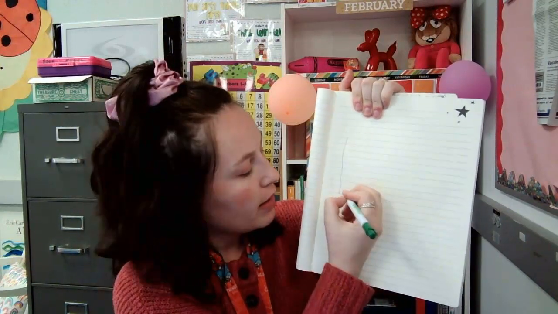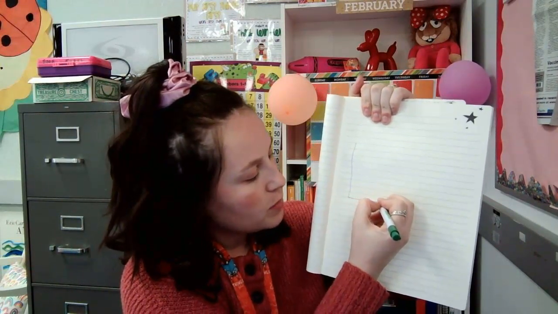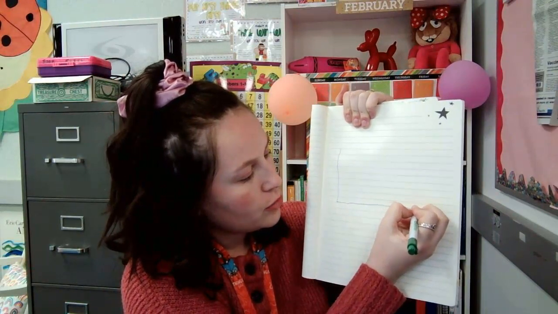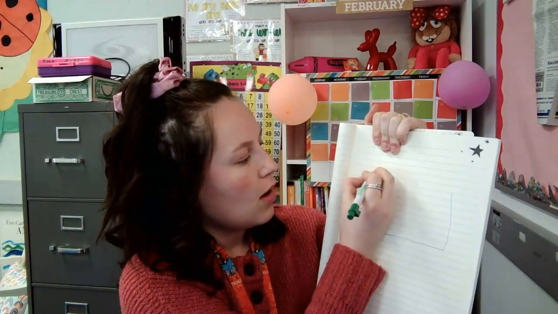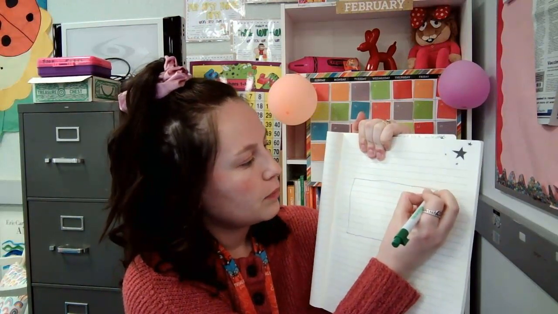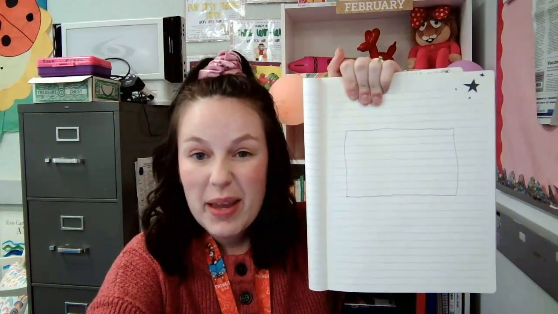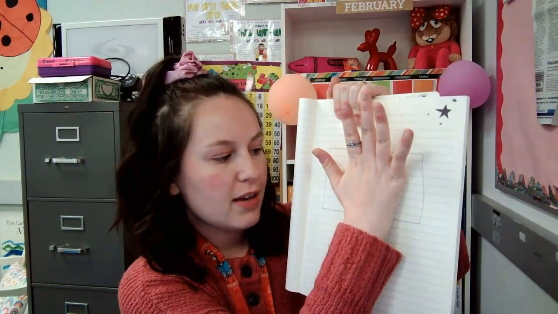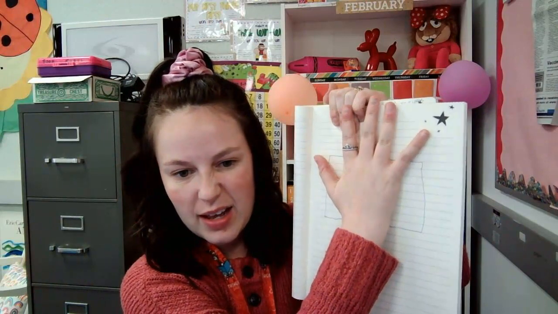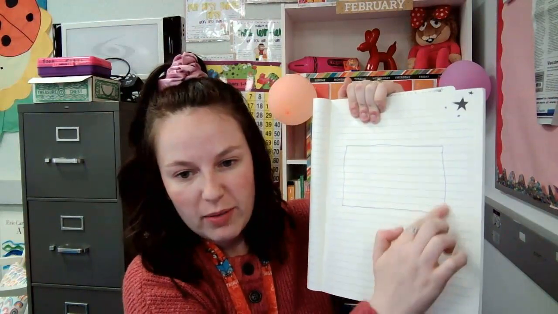The way I can make this is just by making a large rectangle on my paper. So I made it fairly big. I always like to take the palm of my hand and see if that can fit about the size of my rectangle.